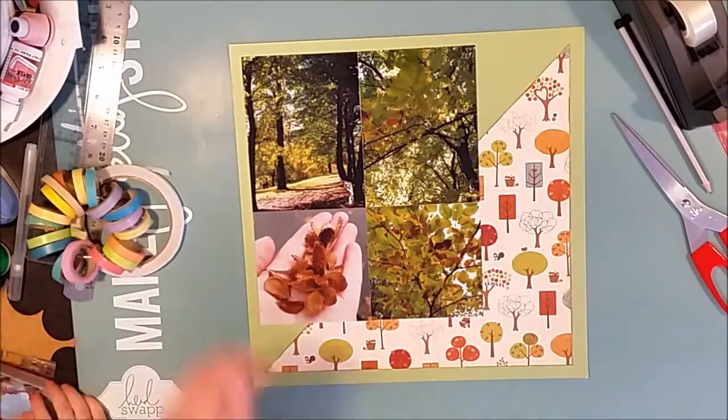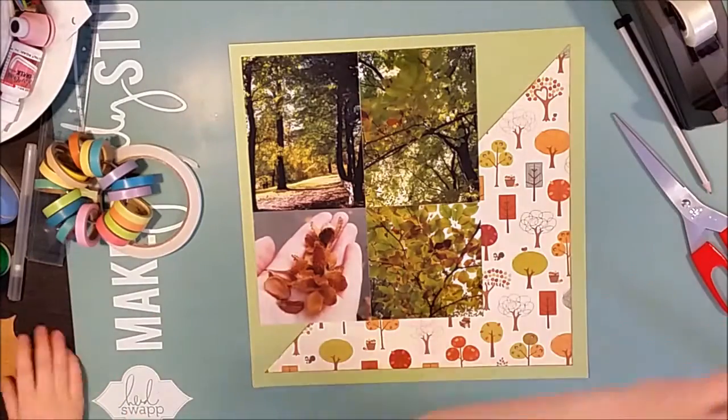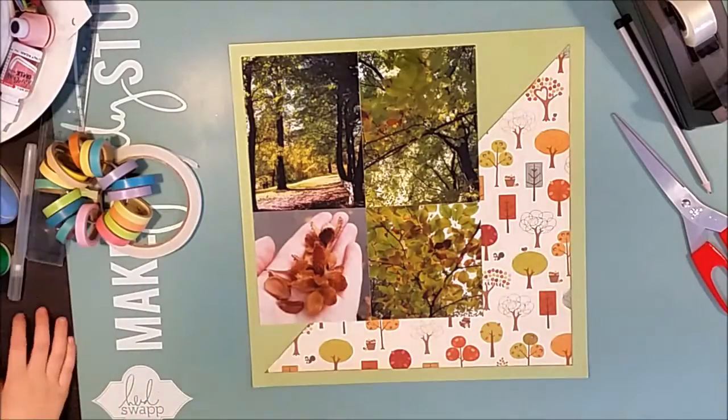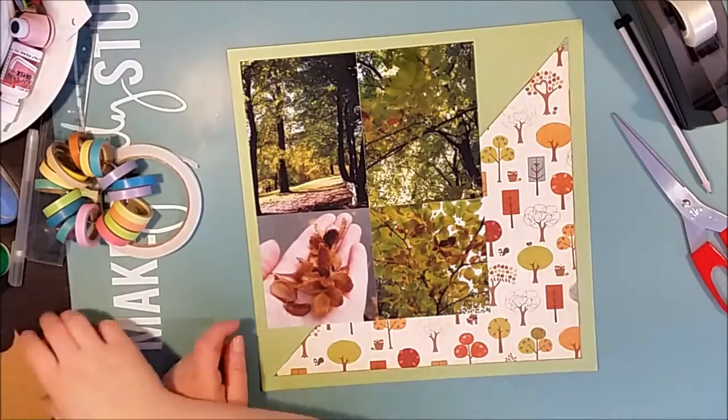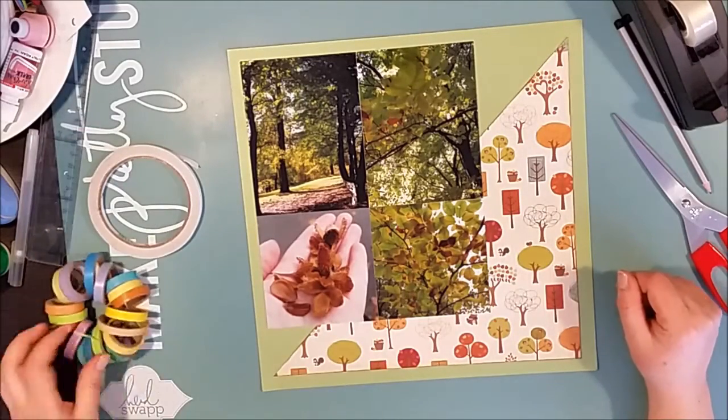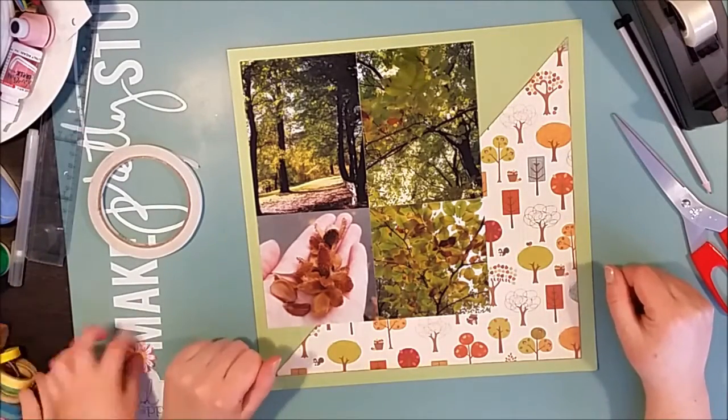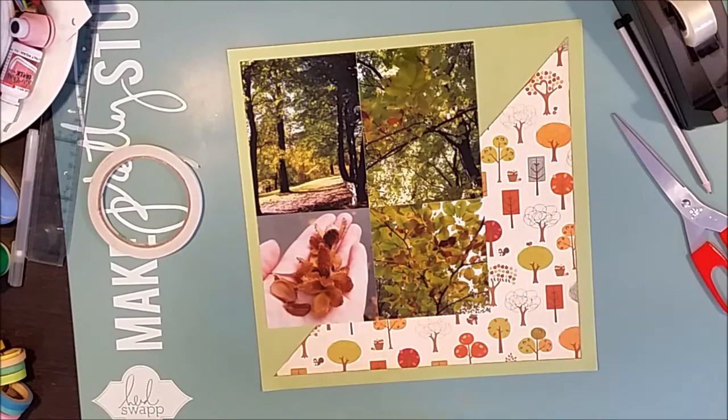I wanted it to feel like you were looking upwards. So I had some problems with placing those so that it felt natural. But I went with this composition, and I think that was okay.